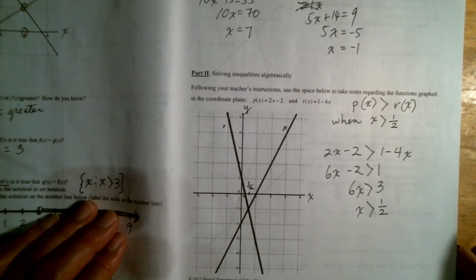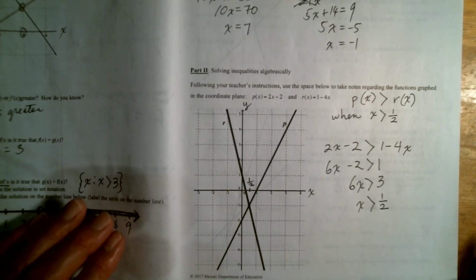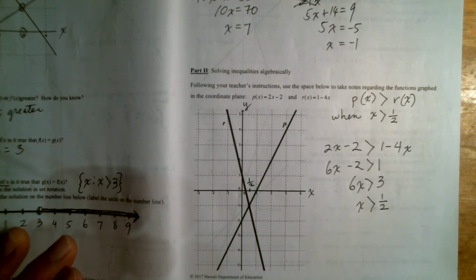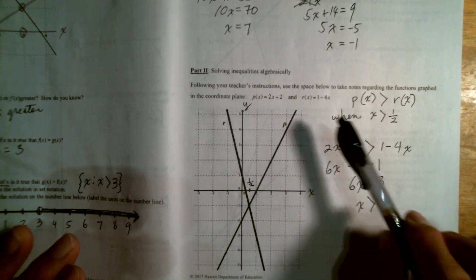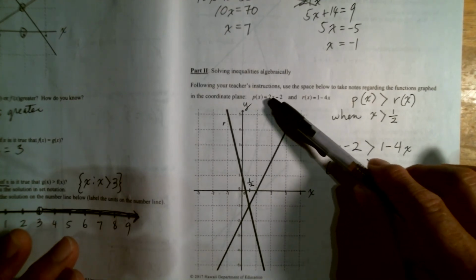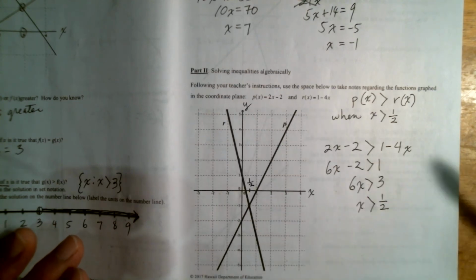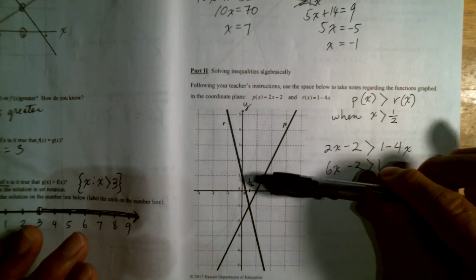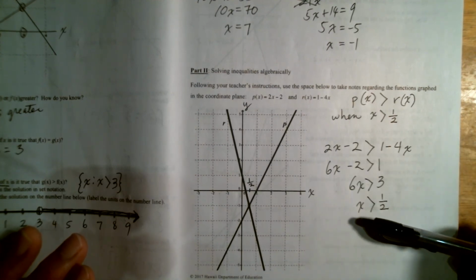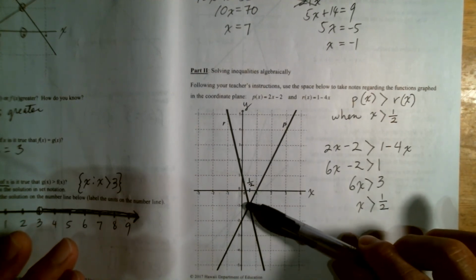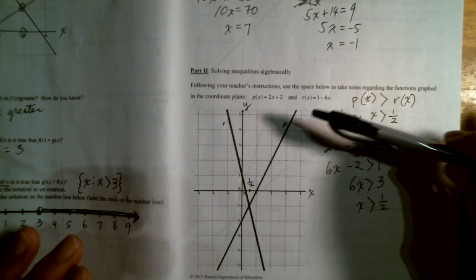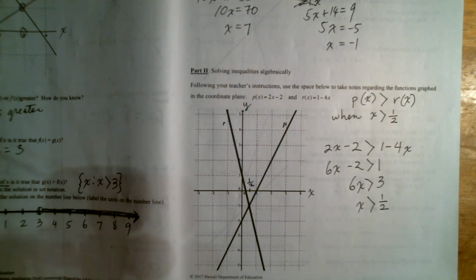And that's what we just wanted to work out, to see any similarities or patterns in your understanding of functions symbolically or graphically. Then we substitute into an inequality and it all kind of works out. When x is greater than 1/2 from this point on this way, p of x is greater than r of x, which is exactly what we just proved.